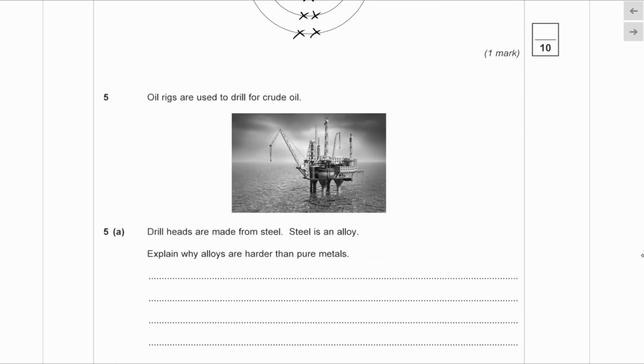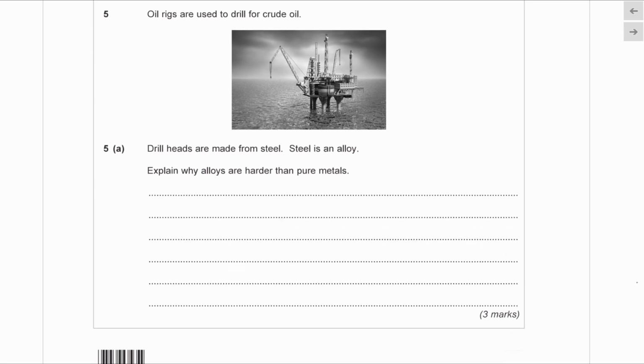Okay, so moving on, we have question 5. Question 5 says that oil rigs are used to drill for crude oil. Drill heads are made from steel, and steel is an alloy, right? That's true. Explain why alloys are harder than pure metals.